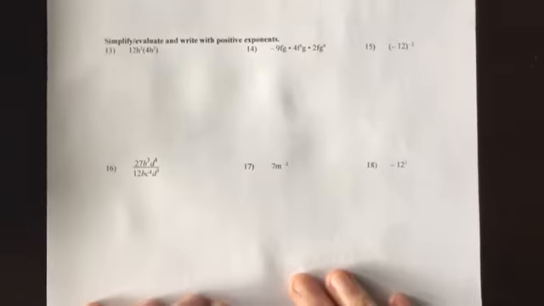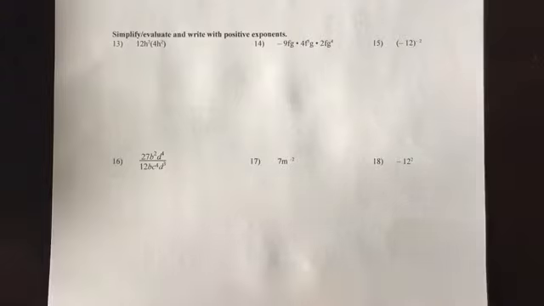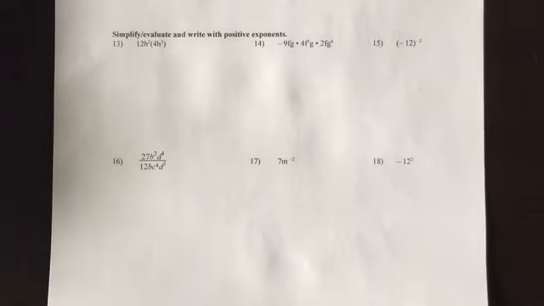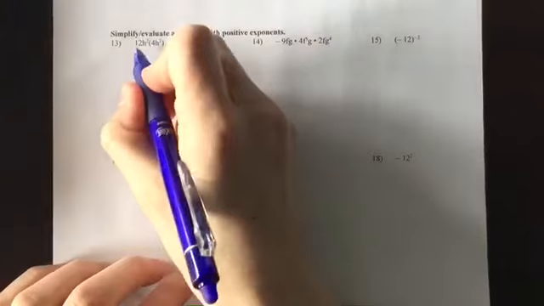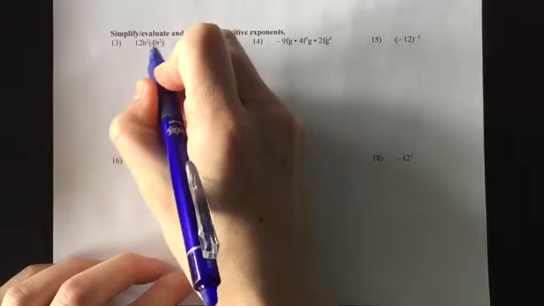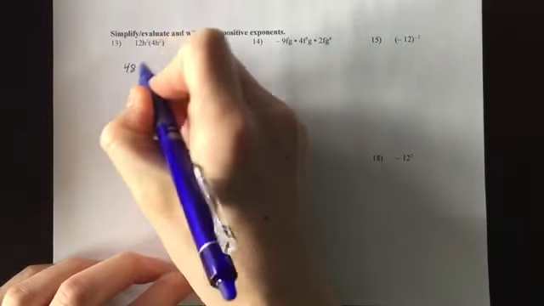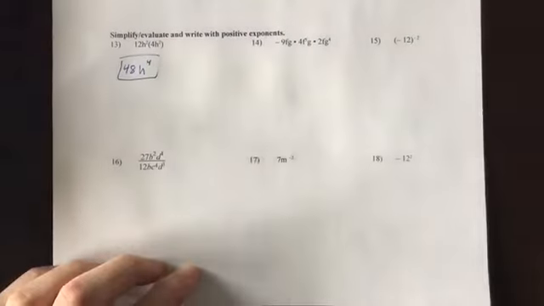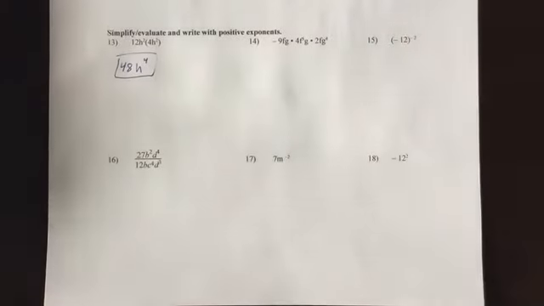Now we're changing directions. Now our directions are to simplify, evaluate, and write with positive exponents. Now here we can use an expand strategy to see what's going on and simplify, or we could use our rules. It's up to you. You might want a piece of scrap paper if you're going to be doing a lot of expanding. So let's see. 12h squared times 4h squared. 12 times 4 is 48. H squared times h squared, h to the 4th. I mean, if I'm using my rules, that's really the only work I have to show.